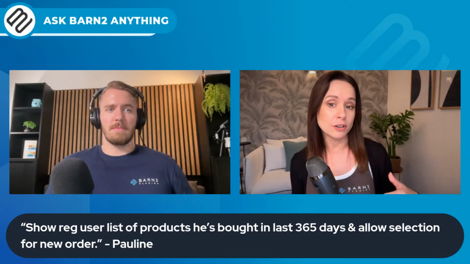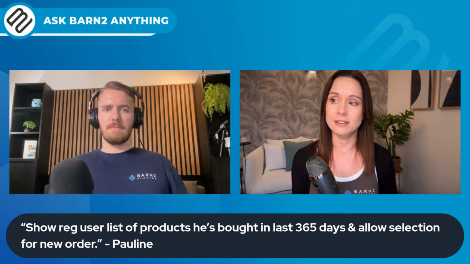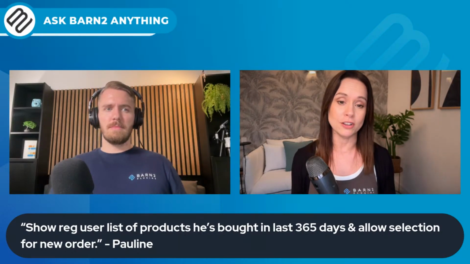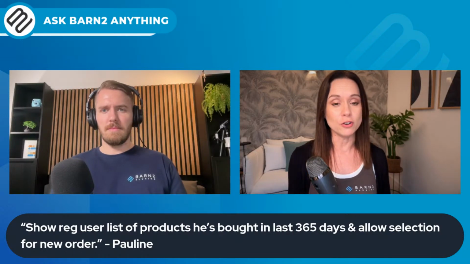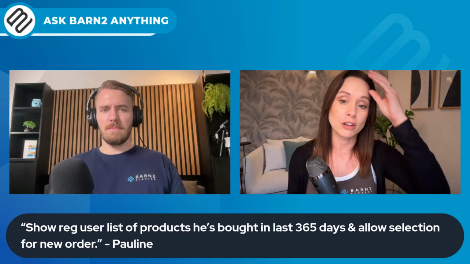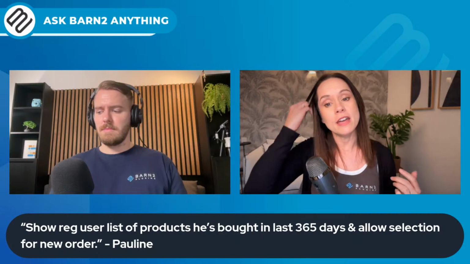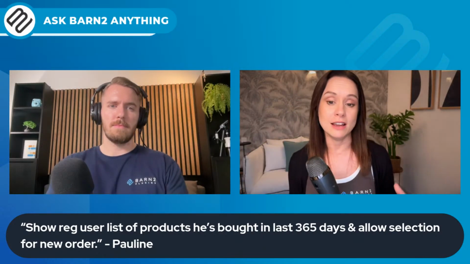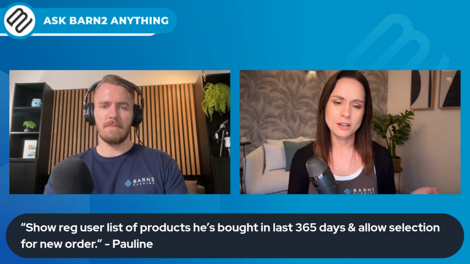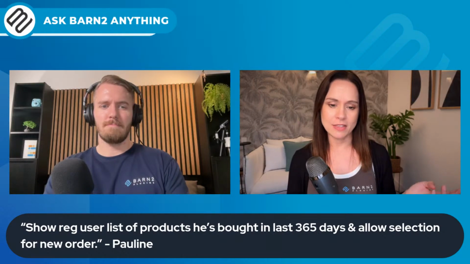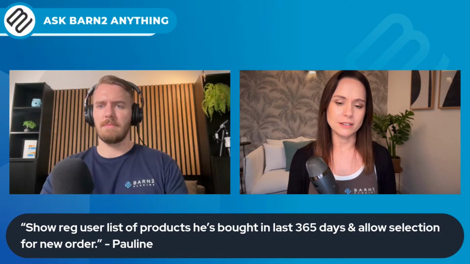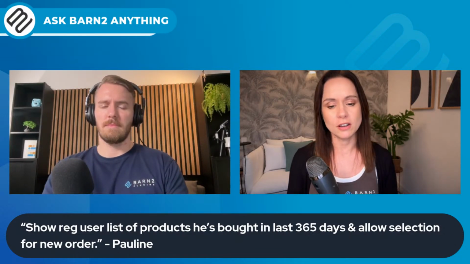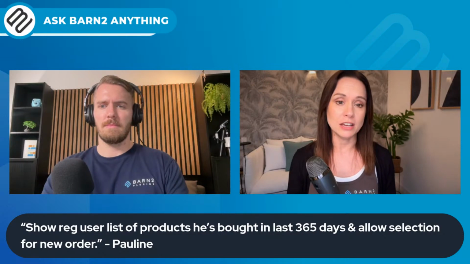Normally with a reorder plugin, you just click a button which would duplicate an existing order that you've done in the past. But with this one, instead, it lists all the products you've ever ordered in no particular order. It could be alphabetical or whatever. And then you can add them to create a new order. So in terms of displaying the ones for the last year only, that isn't possible because it's just a list of all products. So you might need to do that as a customization.